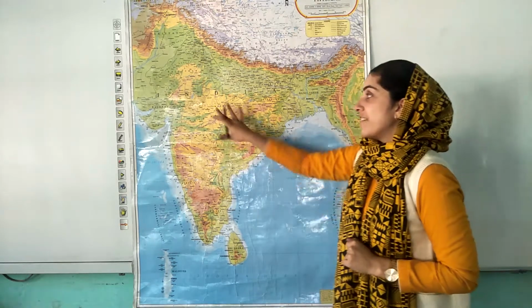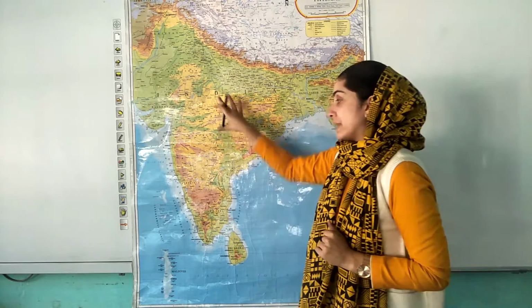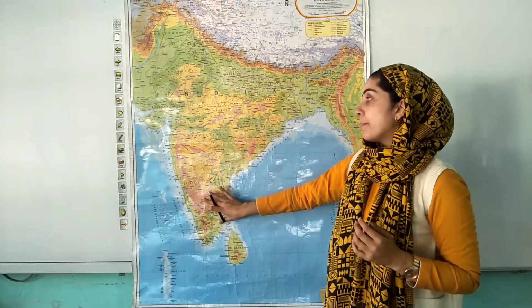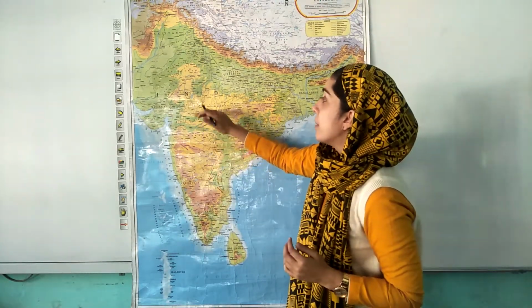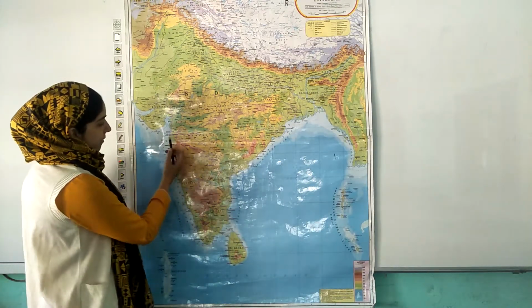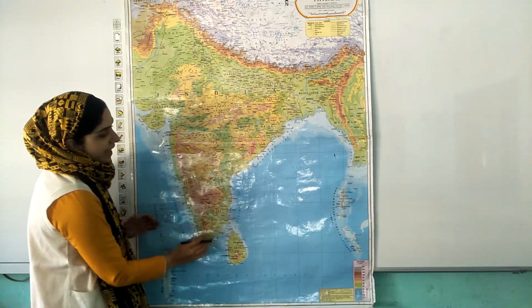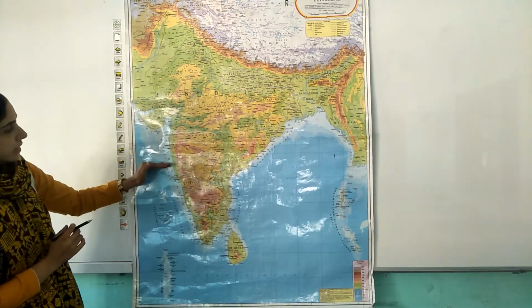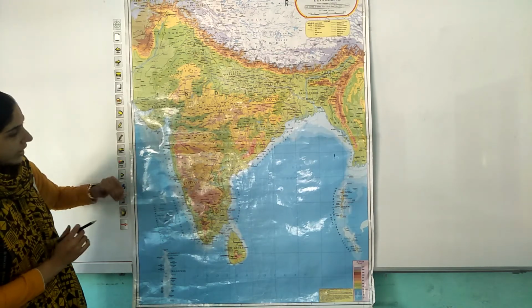Now moving forward, we have the peninsular India. Now what is a peninsula? A peninsula is a piece of land which has water on three sides. Yes, that is known as a peninsula, right? It is further divided into the Malwa and the Deccan Plateau. Then we have the coastal plains of India. We have two coastal plains: the western coastal plain and the eastern coastal plain. These are further divided into various coasts, right?